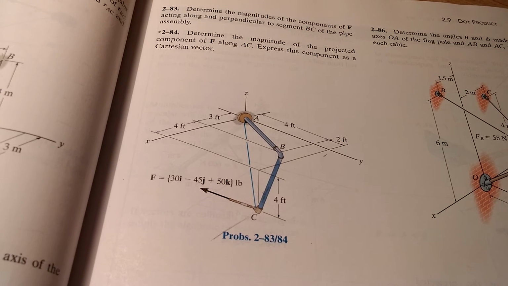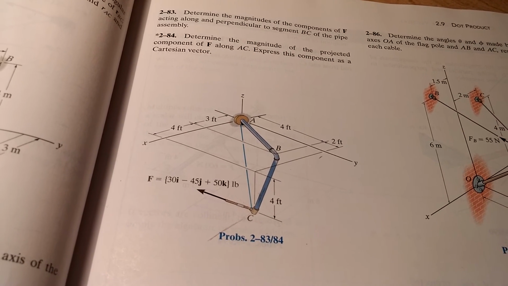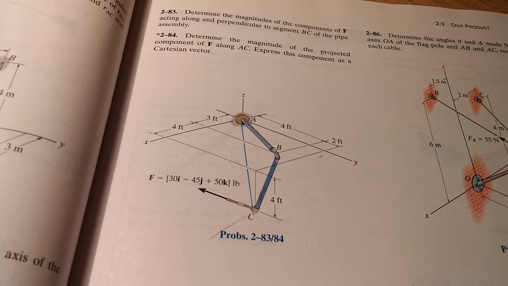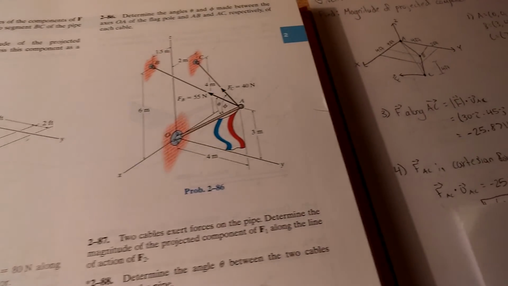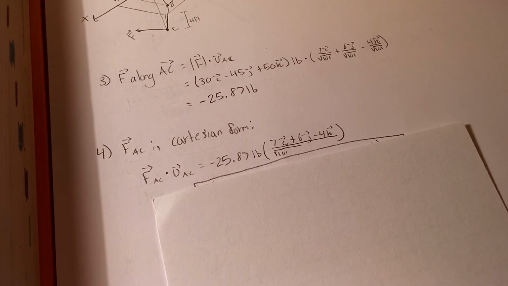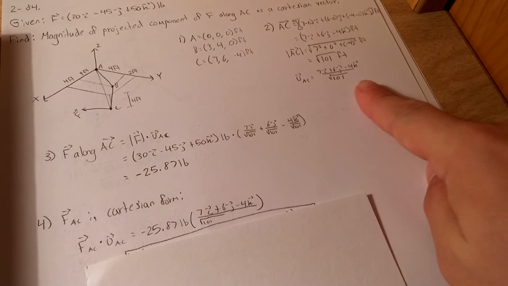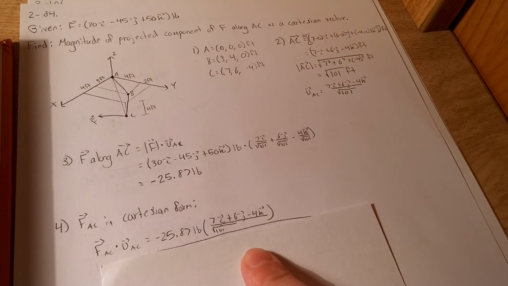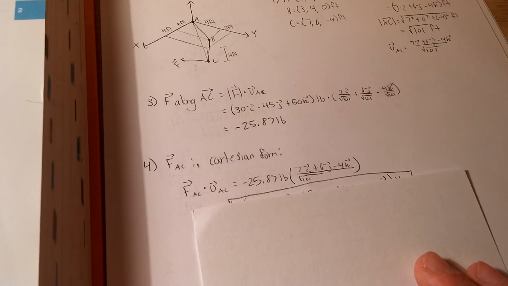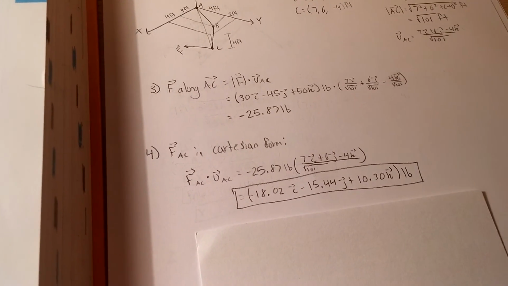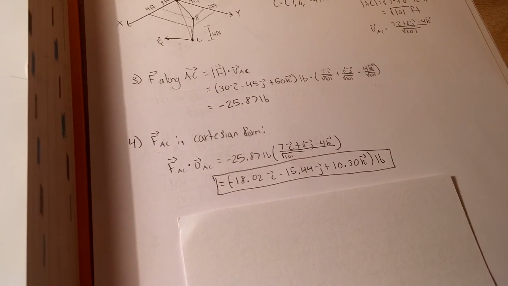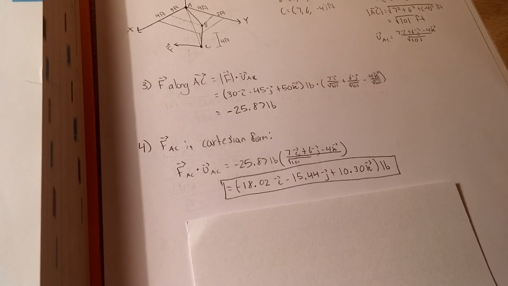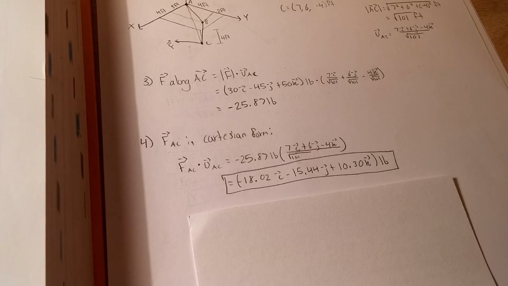In order to find the Cartesian vector of F along AC, you are just going to multiply F by your unit vector again. So as shown over here, negative 25.87 pounds times over here is your unit vector of AC. It's the same exact vector right here. So when you multiply all that out, you're going to end up with negative 18.02i minus 15.44j plus 10.3k pounds. And that is your component of F along AC. And that's all they ask for, so we're done with the problem.